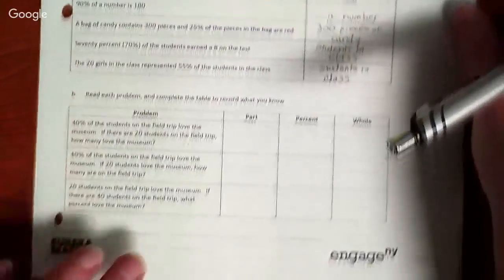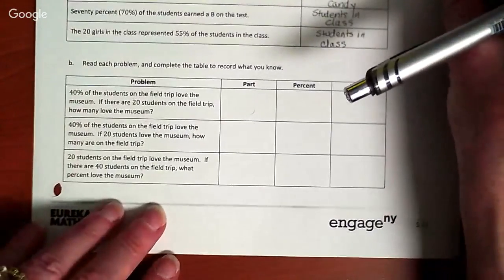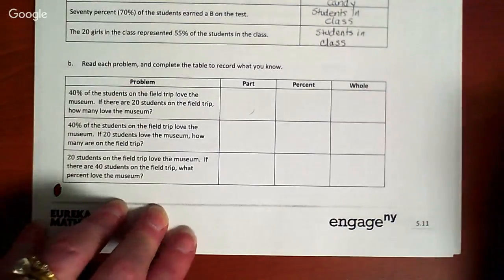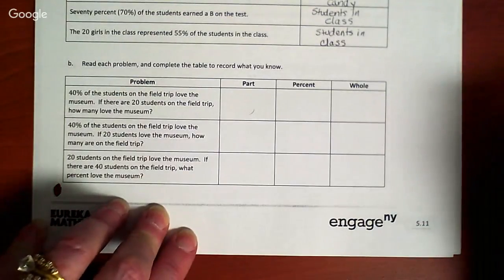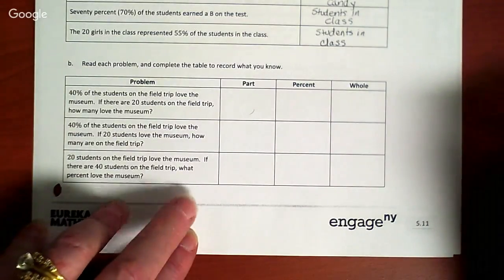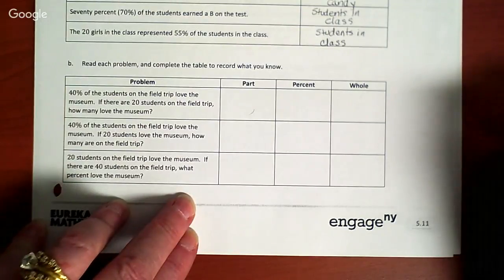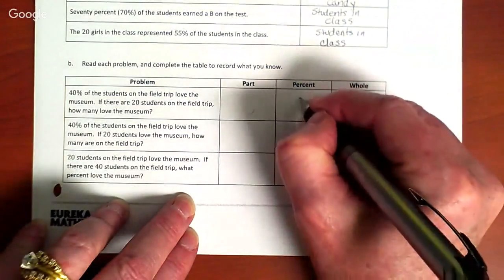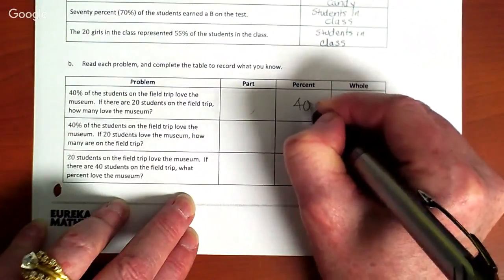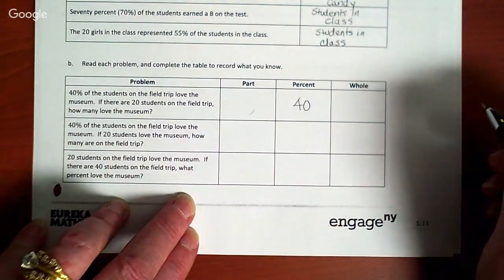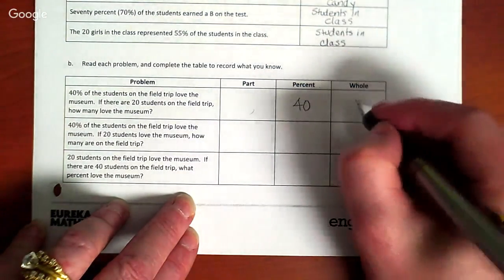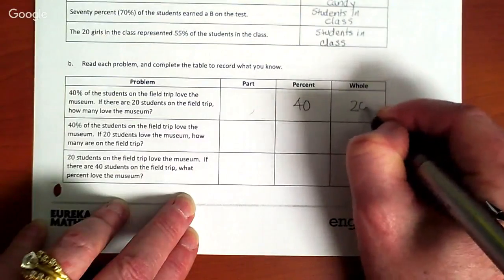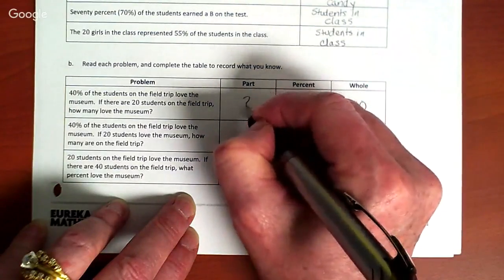So next it says read each problem and complete the table to record what you know. It says 40% of the students on the field trip love the museum. If there are 20 students on the field trip, how many love the museum? In this scenario, we have 40% is our percent, and for the whole, there are 20 students on the field trip, so we are looking for the part.